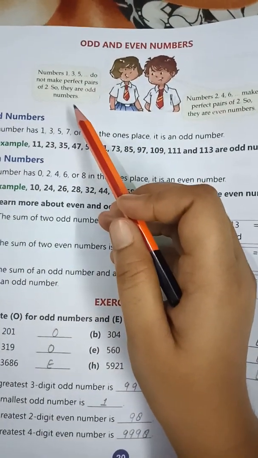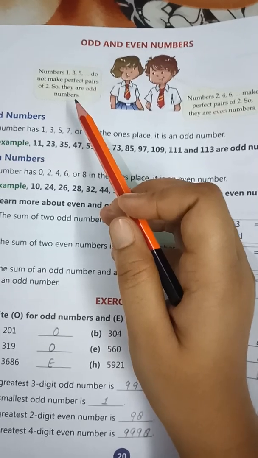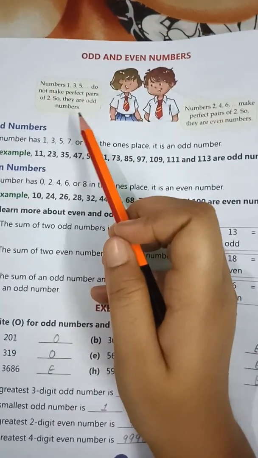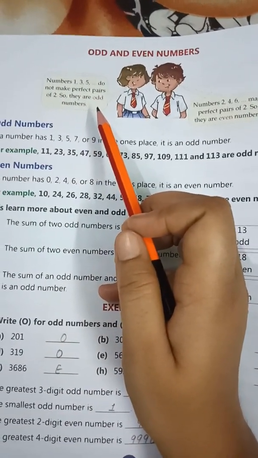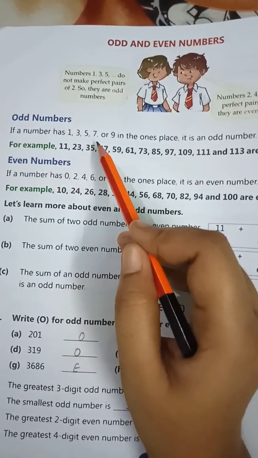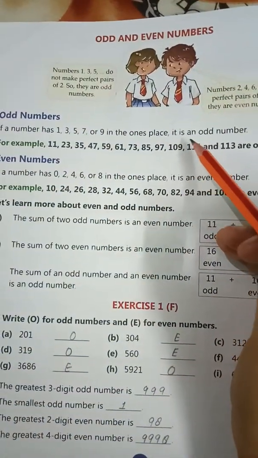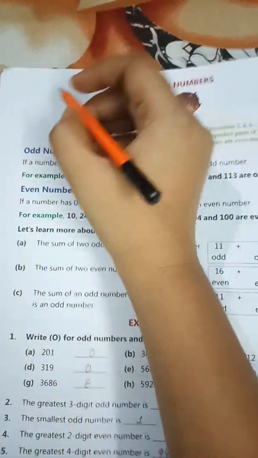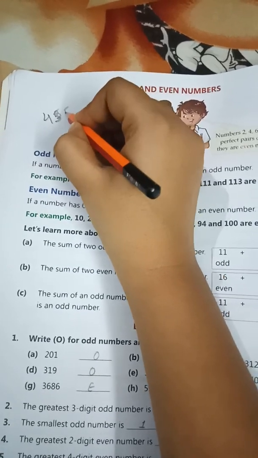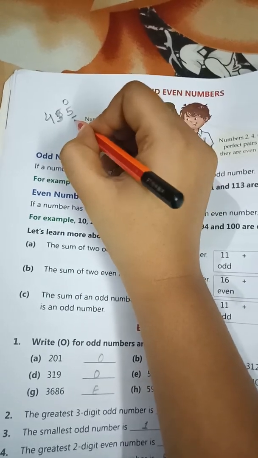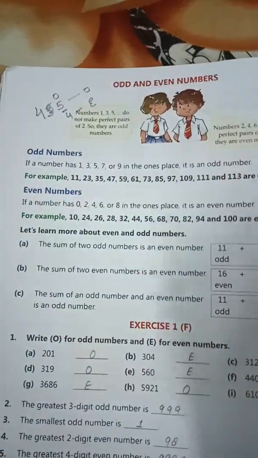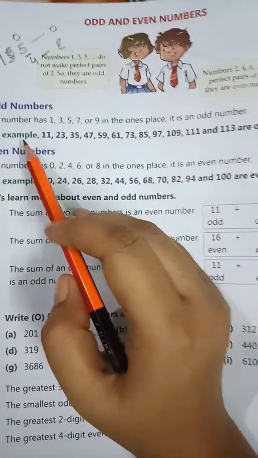Those numbers which are divisible by 2, those divisible are even, and those that are not are called odd numbers. So if a number has 1, 3, 5, 7 or 9 in the ones place, it is an odd number. Like in 35, the 5 is in the ones place, so this one is odd. If there is a 4 there, it's even.